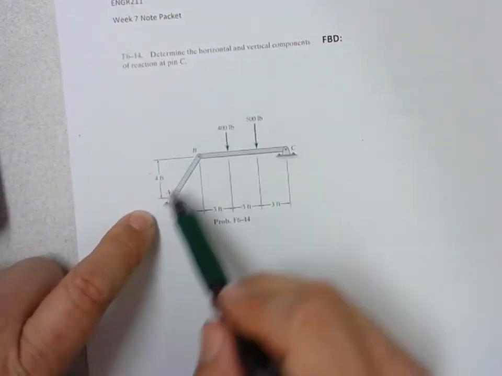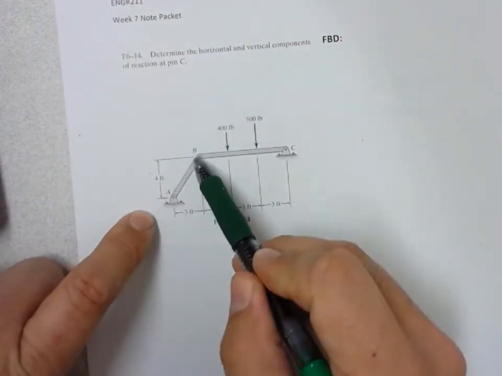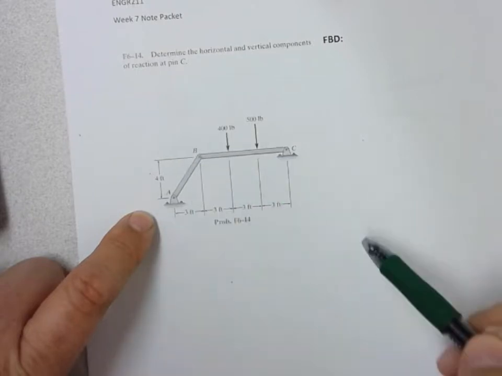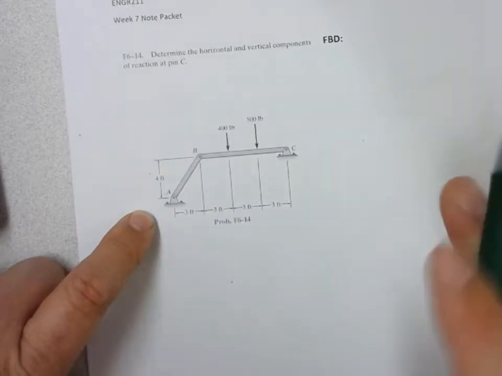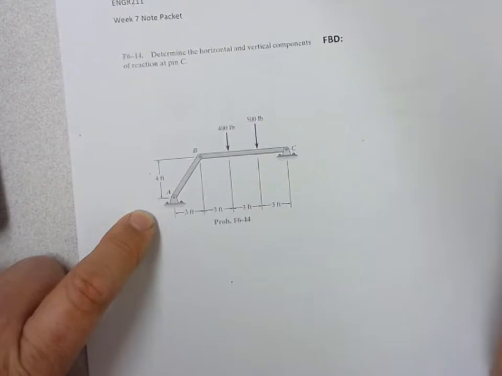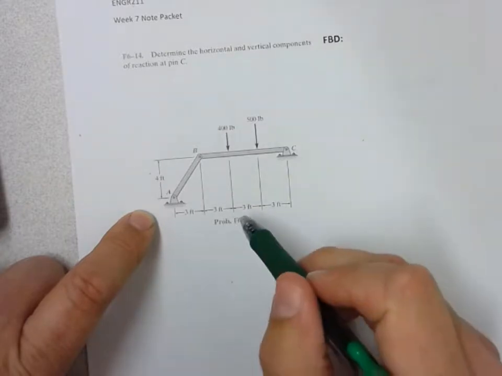So we're going to have to break it into member AB and member BC and draw free body diagrams for each of them. So I'm going to ask you, pause the video, and then we'll come back and take a look at what you came up with.